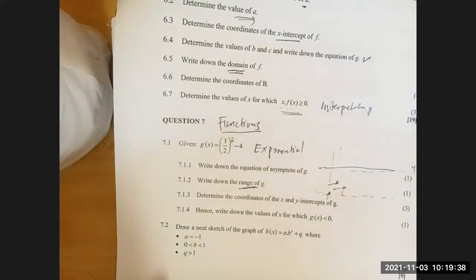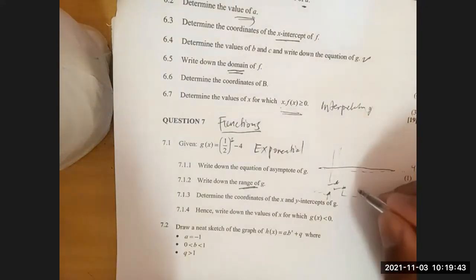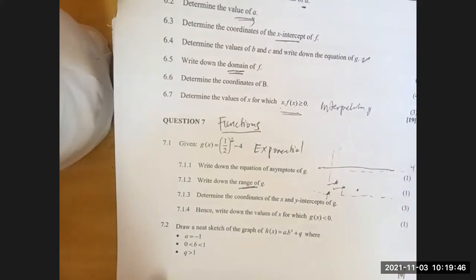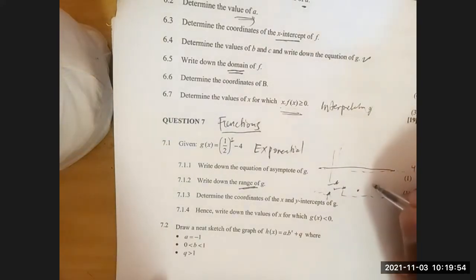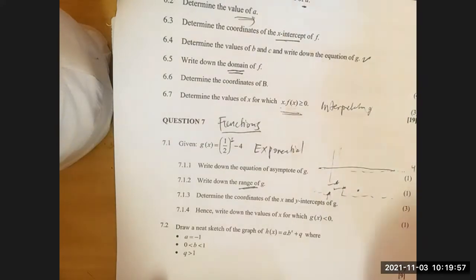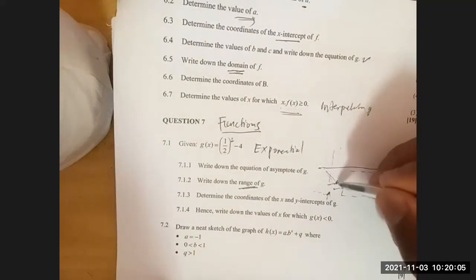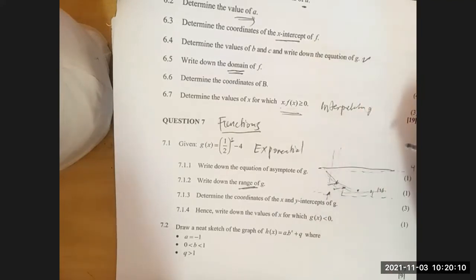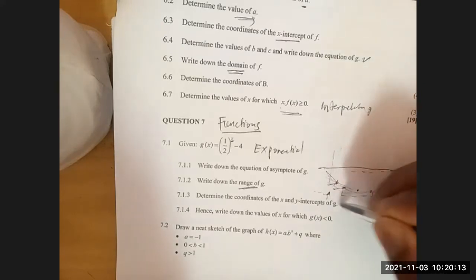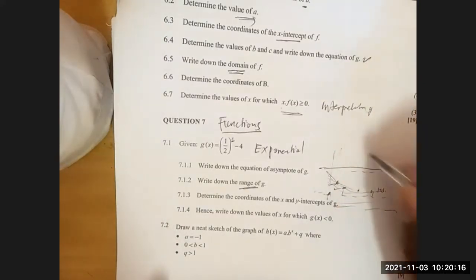I substitute 2, 0.25. I substitute 3, it's going to be 0.125. So what is it that you're seeing? The trend of the curve. Yes, the asymptote is -4. So the curve, you see, is supposed to be like this.